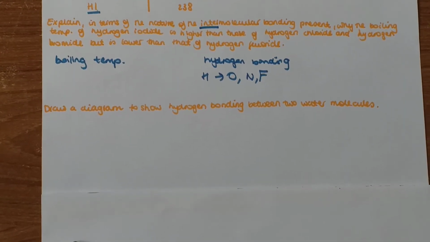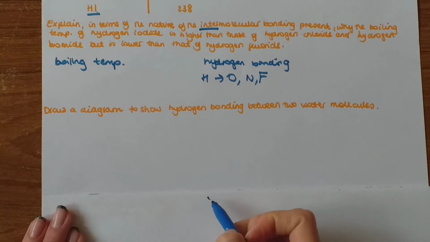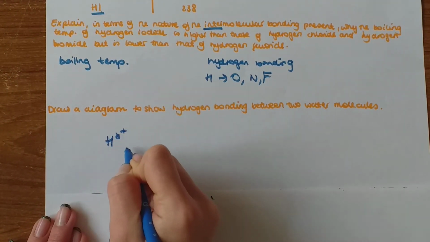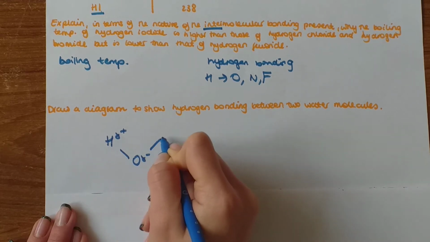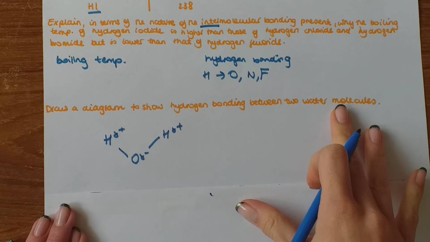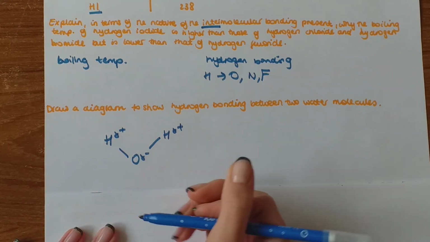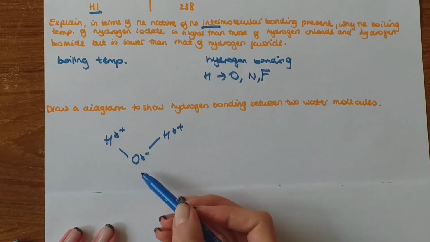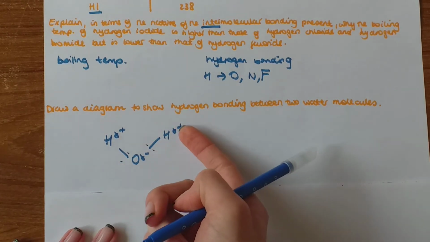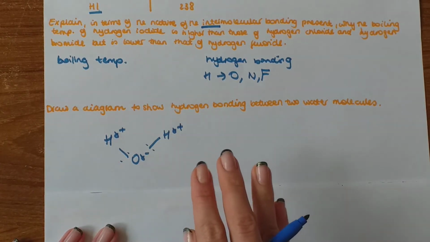Now draw a diagram to show hydrogen bonding between 2 water molecules. So what you want to do first is draw these molecules. We know that in water molecules we have a polar covalent bond, because oxygen has much more control over the electrons than hydrogen due to their electronegativity.